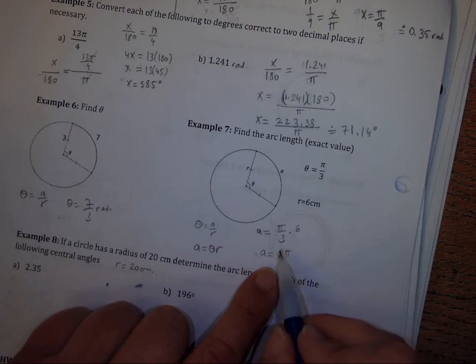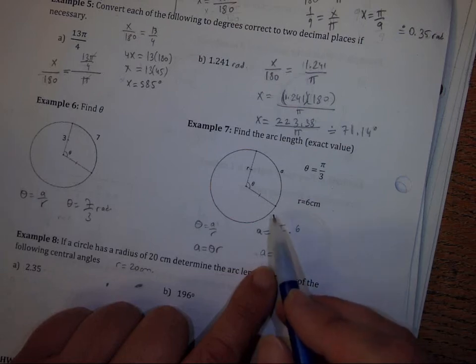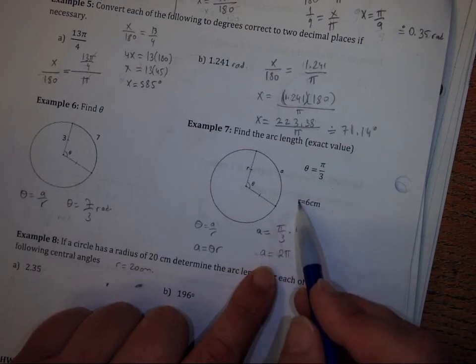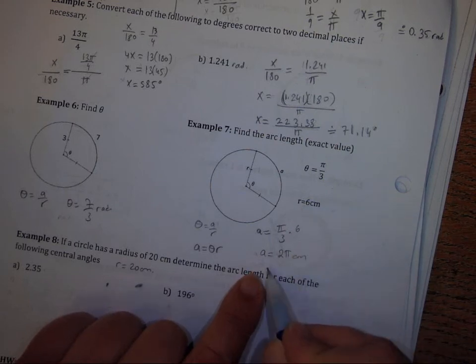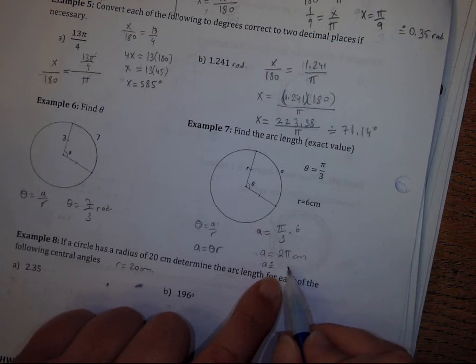Okay, a equals 2 pi, but this 2 pi is not in radians. A is in centimeters, because the radius is in centimeters. Arc length is also in centimeters. So a is approximately 6.28 centimeters.